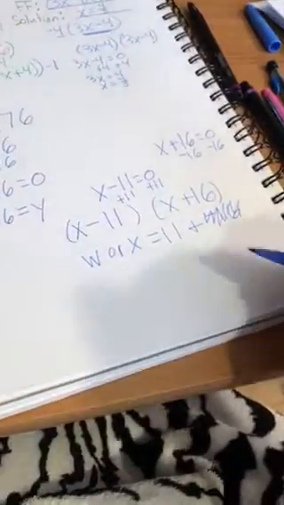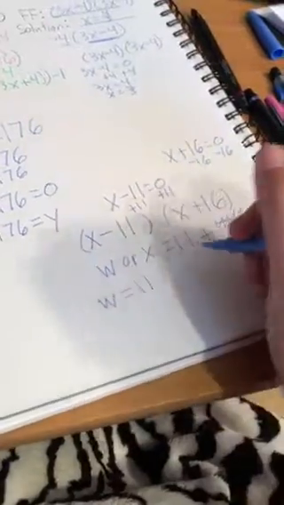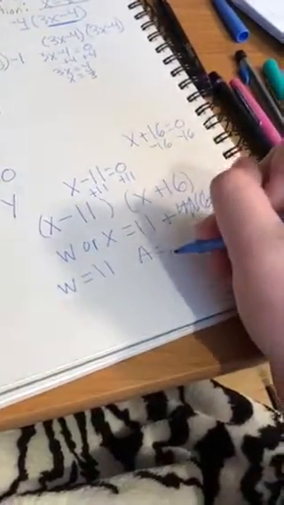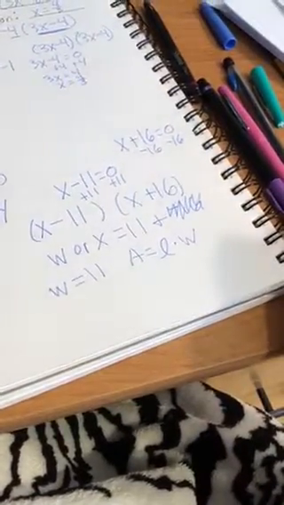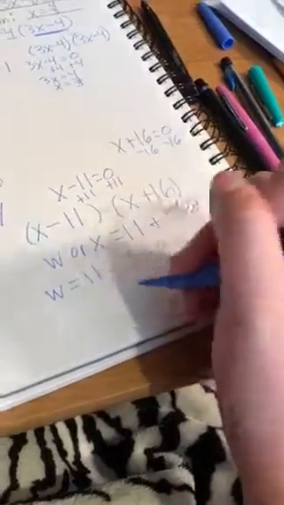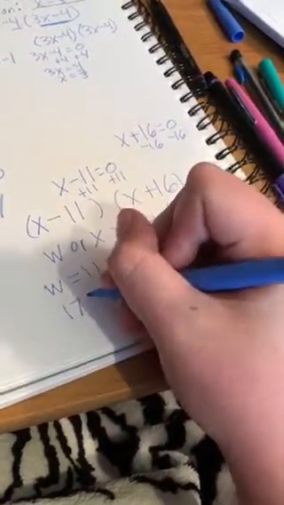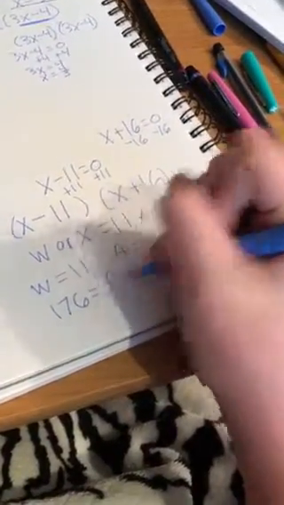So now that we have found 11, we are going to come back to this right here and solve for our length. So our W is going to equal 11, and we're going to substitute in all of the values now that we know for our area, our length, and our width. So area was 176. Our length we still do not know.